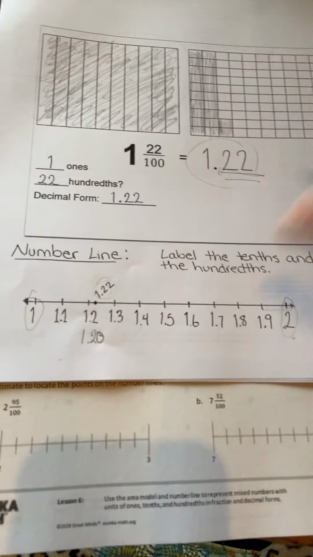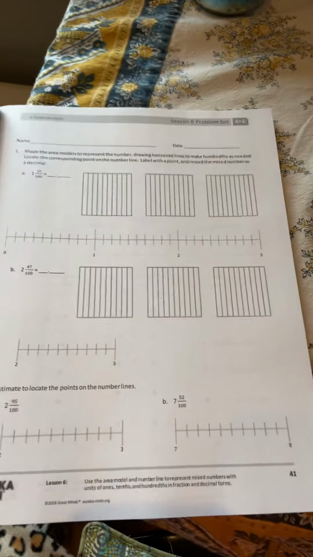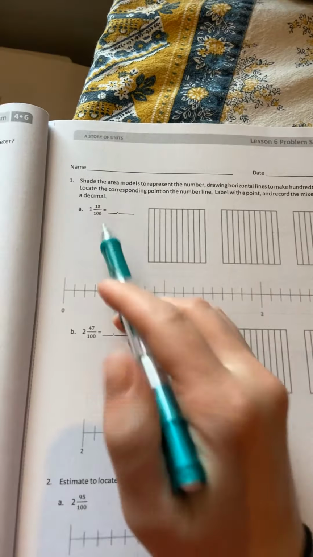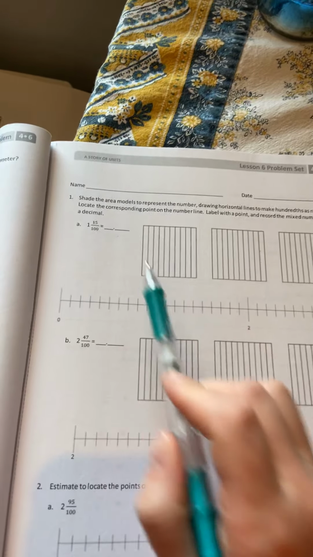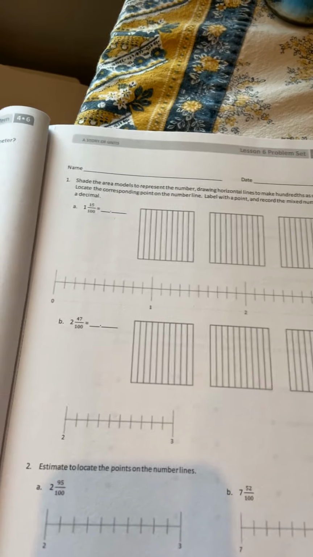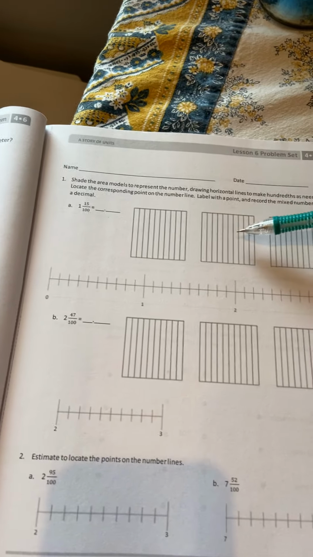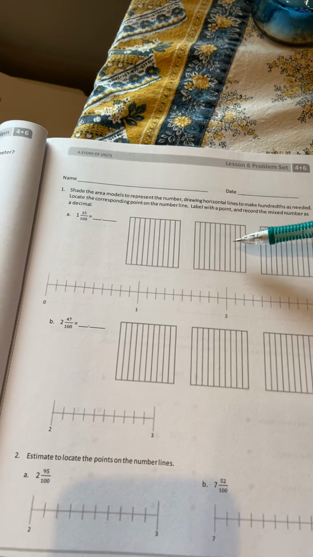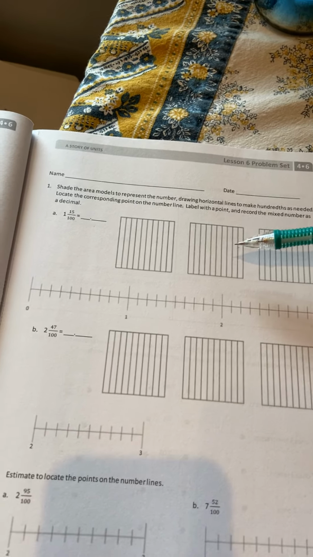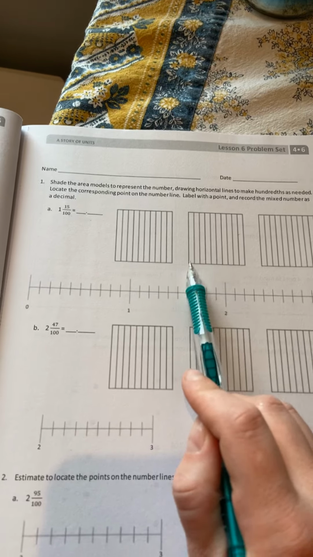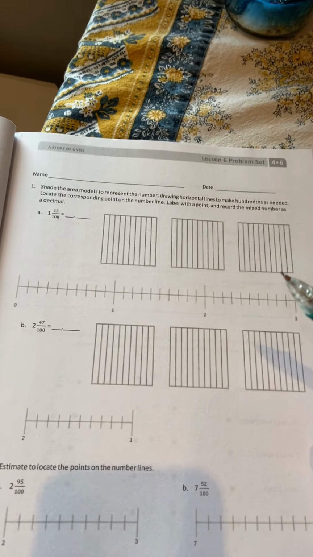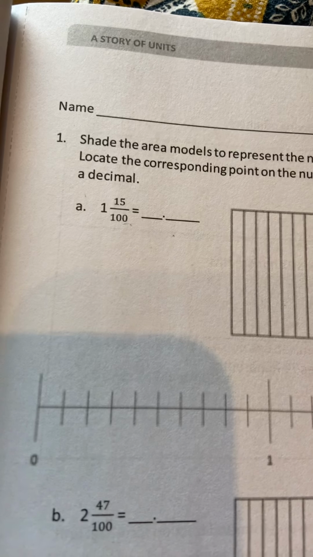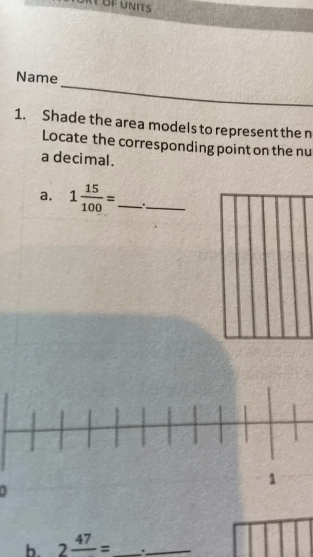Now, this is an example of what you guys are going to be doing in your problem set. So here in your problem set, you're writing each one as a decimal and then you're shading it. Now, these aren't decomposed into hundredths for you. You may have to do some of the decomposing by yourself by drawing horizontal lines. So for example, on the first one, it's a little blurry. Let's see, 1 and 15 hundredths.